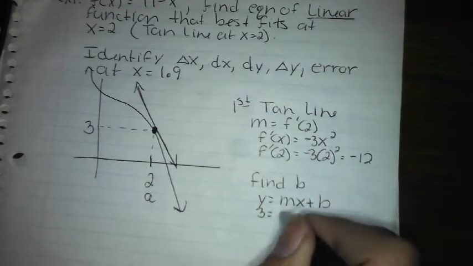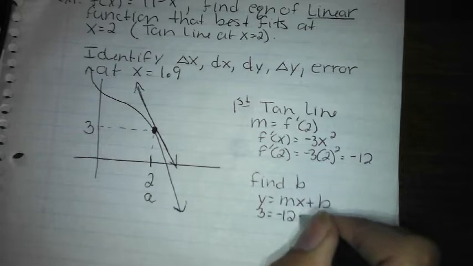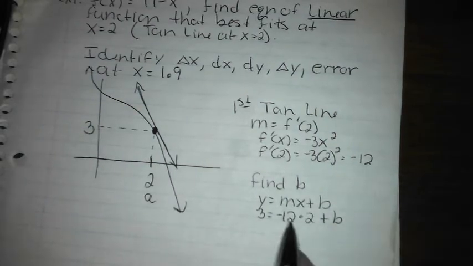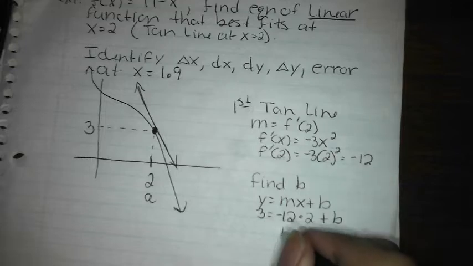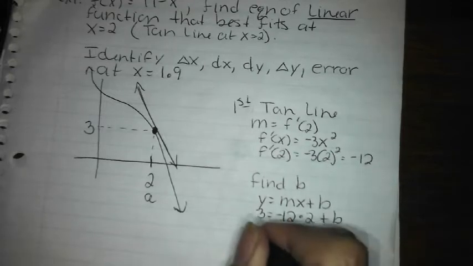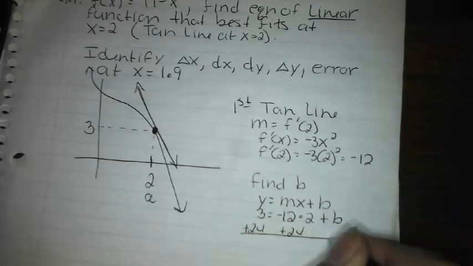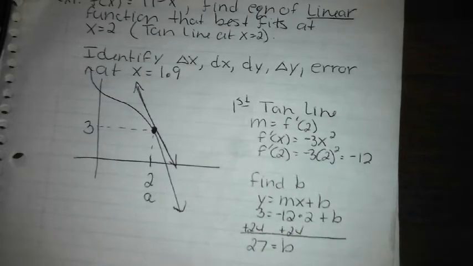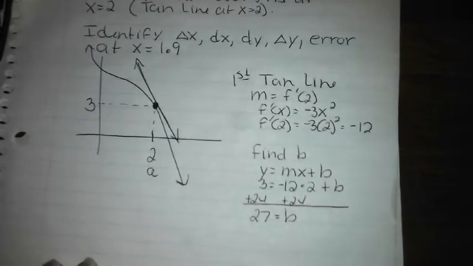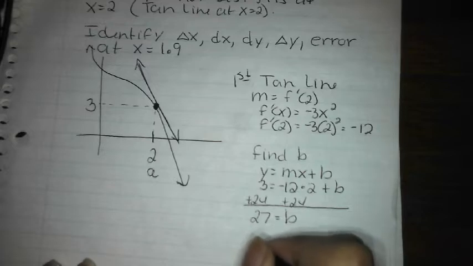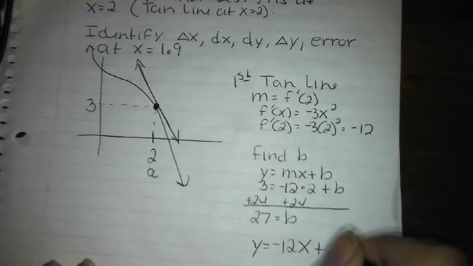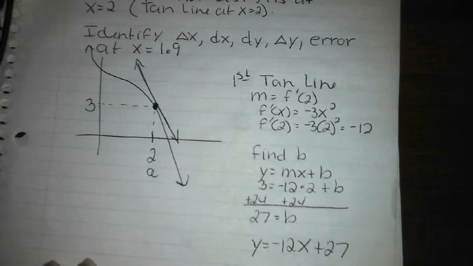The slope's always negative 12, and the x is 2. That's going to give us negative 24, so we add 24 over. So we get 27 equals b. So our tangent line equation is y equals negative 12x plus 27.